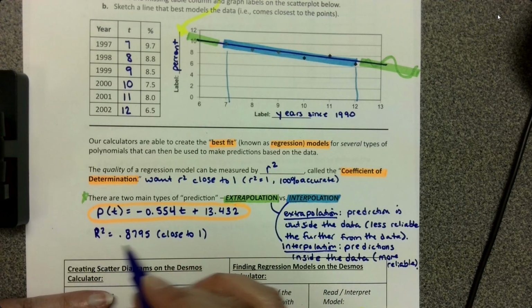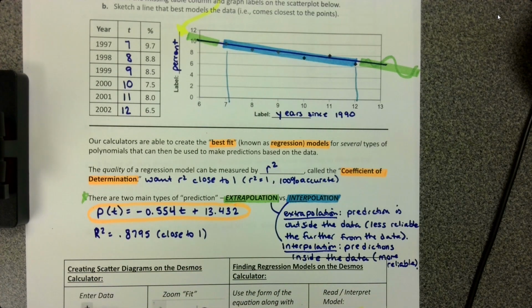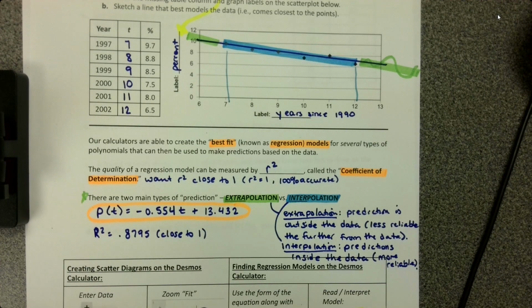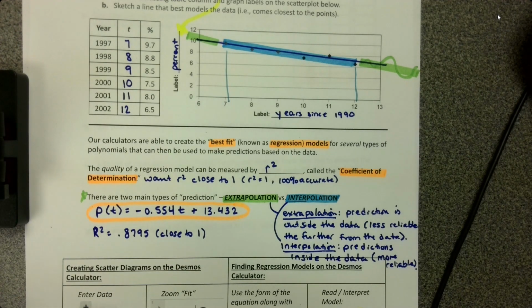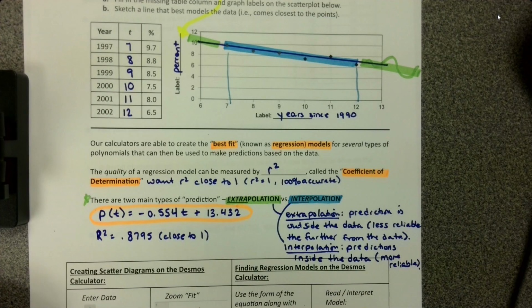They're just as reliable as your R squared. A bad R squared value means they're still not reliable. A bad R squared would be something below a 0.7 or 0.6, not as close to 1. Certainly anything below 0.5 is further from 1 than it is close to 1, so you would not have reliable predictions with a low R squared.